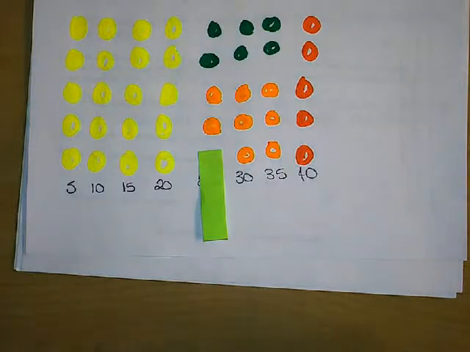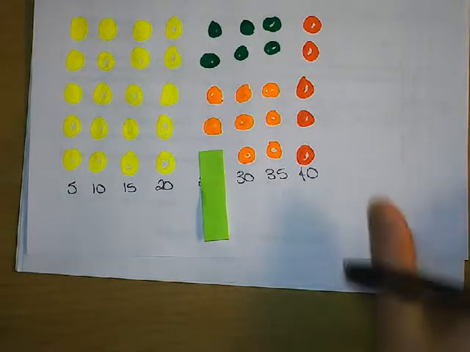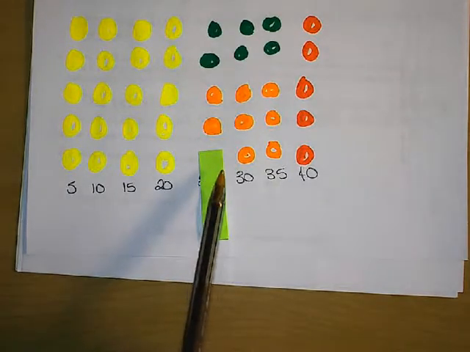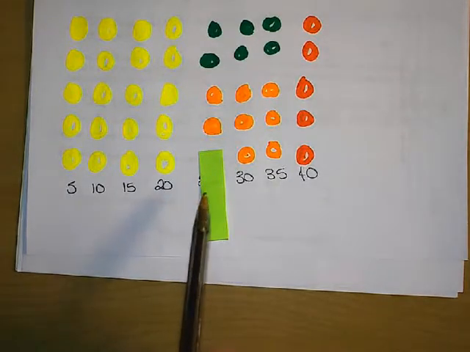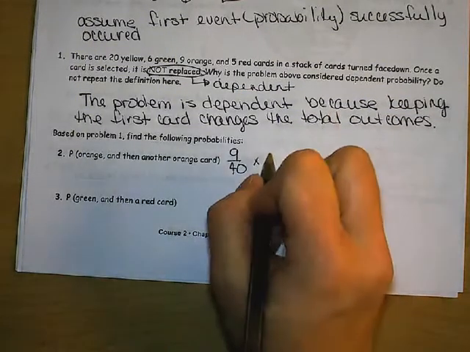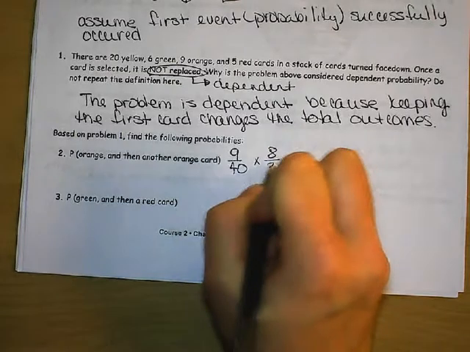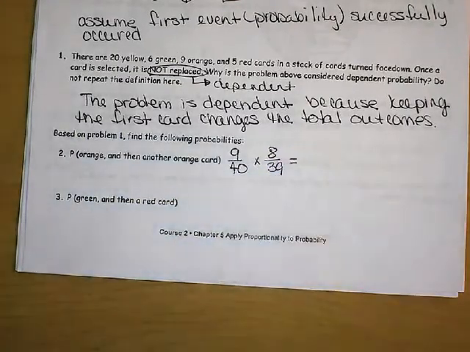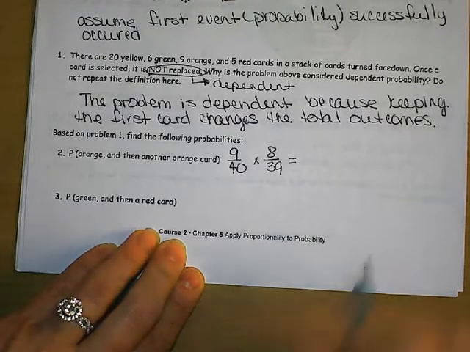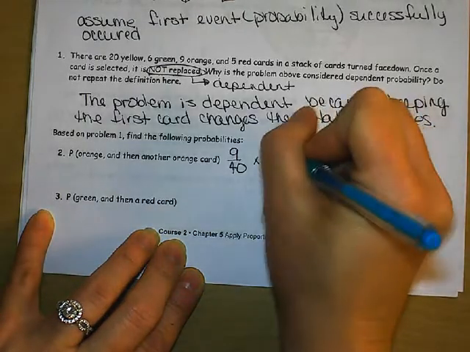You are correct. It is 8 out of 39. Remember, once you take out the first one, you're reducing the total number of outcomes by 1. So the probability of getting an orange on the other one is 8 out of 39. Now I can simplify this. I see that these are pretty large numbers, so what I'm going to actually prefer to do is cross-simplify them before I multiply them together.